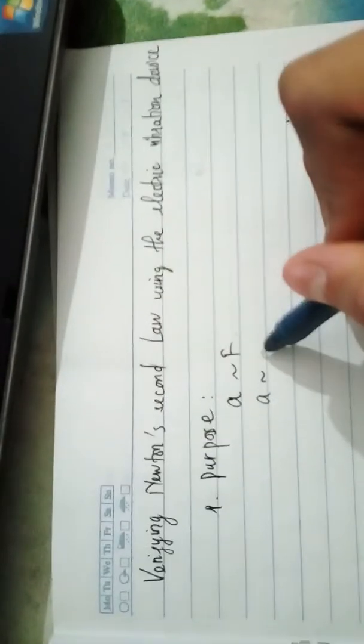In order to account for this correlation, we use this experiment to verify the relationship between the acceleration and the force acting on the object and its mass. A and F, A and M, mass of the object.